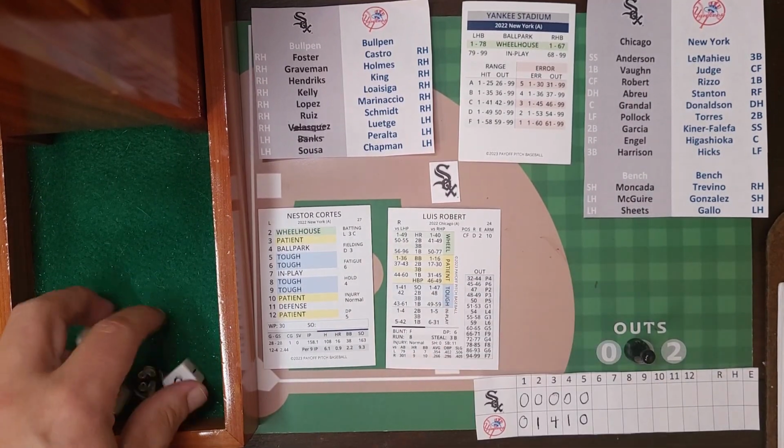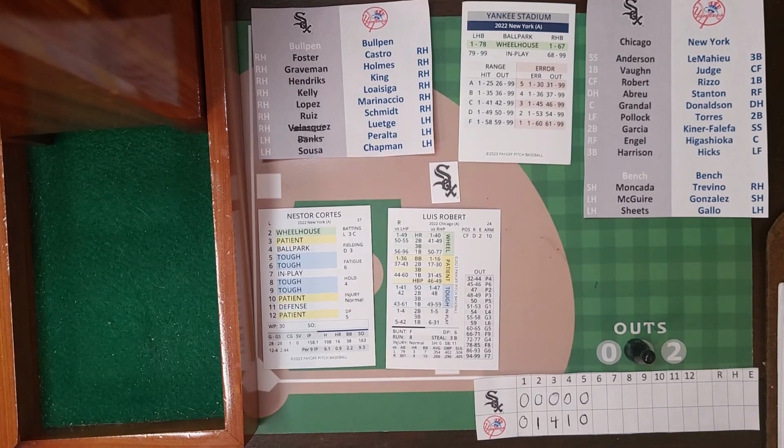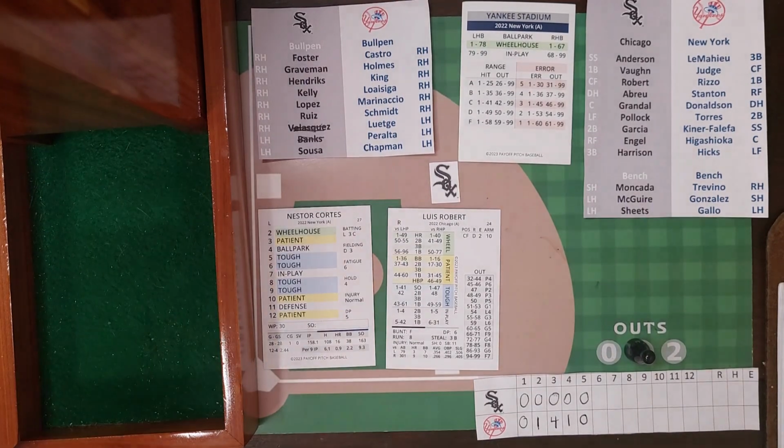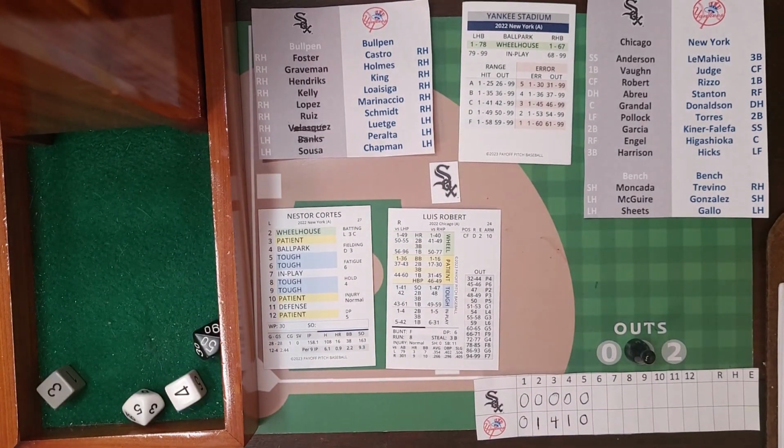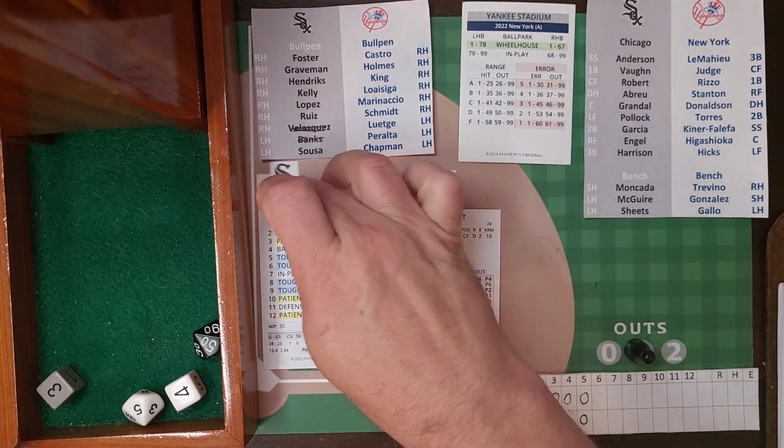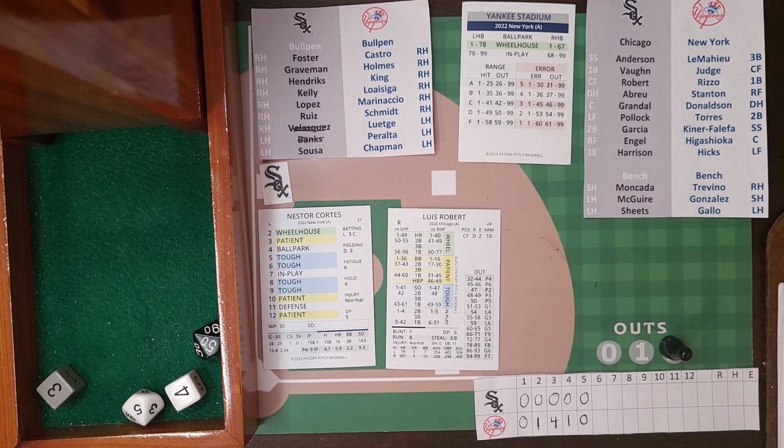for Luis Robert. Robert singled in the first, struck out in the 4th. Cortes, 7 is in play, 55. That's going to be a ground ball to first. That will get the runner to third. But now there are 2 outs as Rizzo just steps on the bag himself.